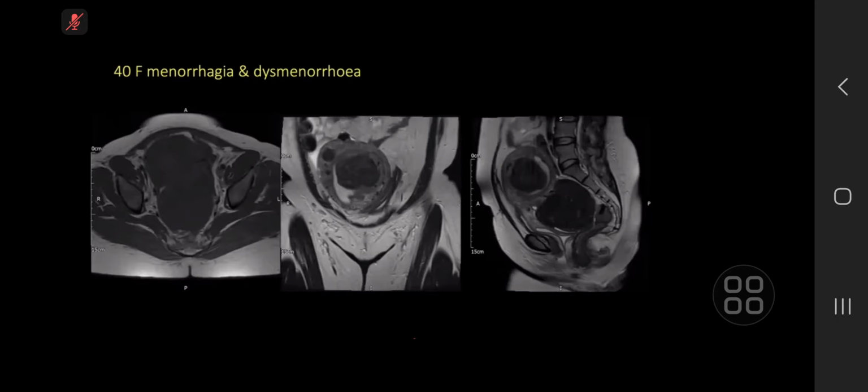I can also see fibroids within the uterine wall. In these limited sequences, I can't see any free fluid in the pelvis, and I can't see any pelvic lymph nodes. I think the findings will be in keeping with large fibroids.